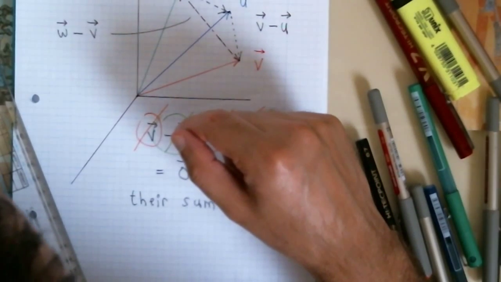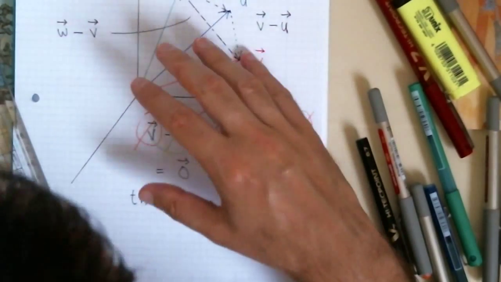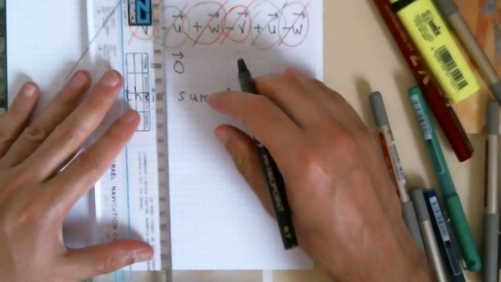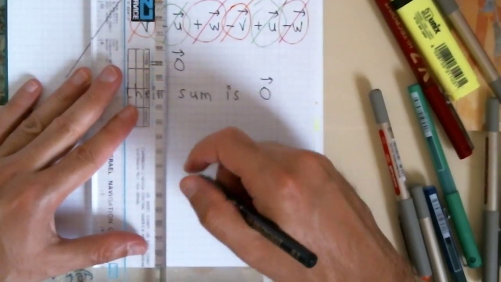Now they want us to draw a plane and put a triangle in it. Let's draw a plane.